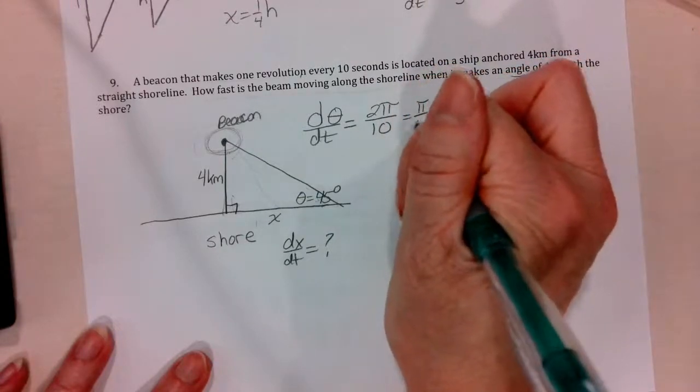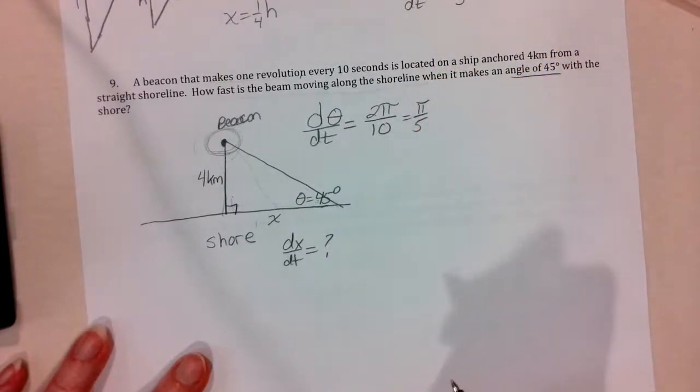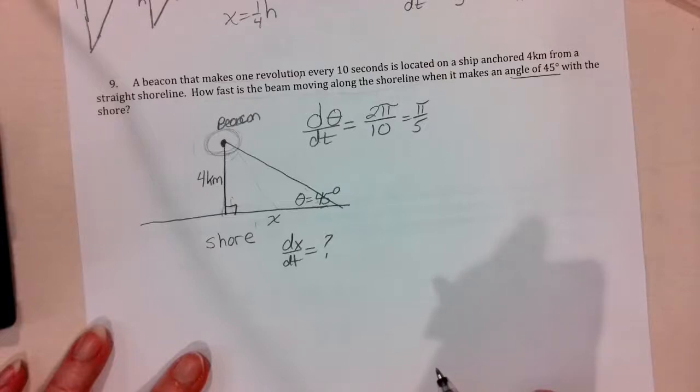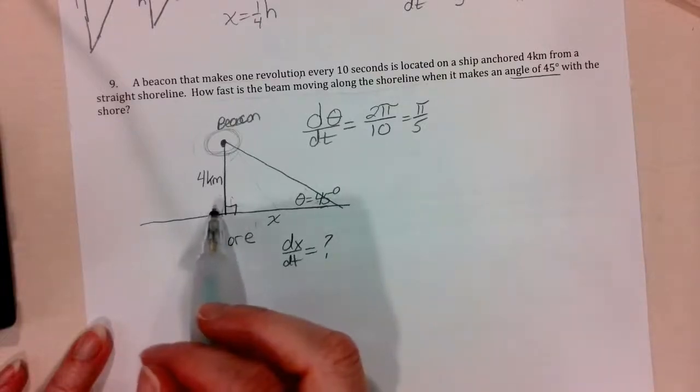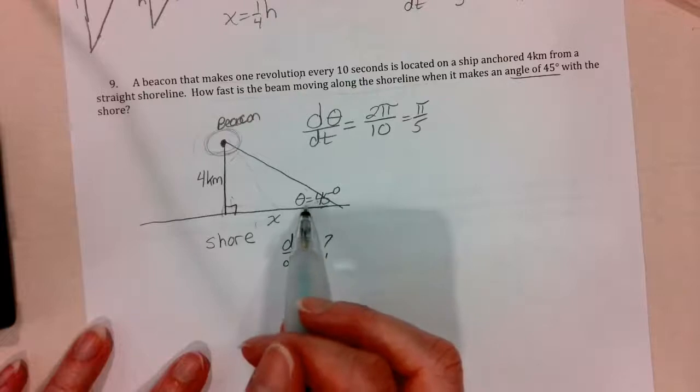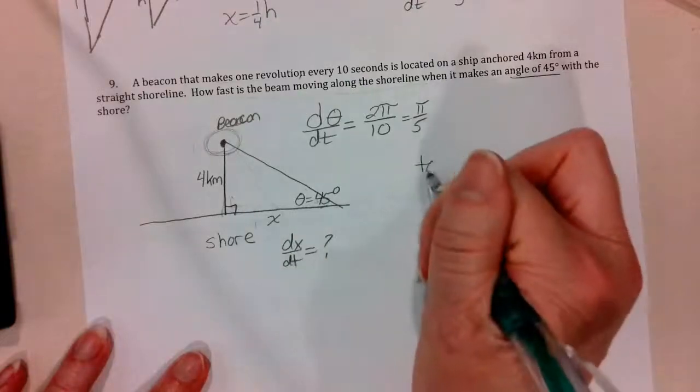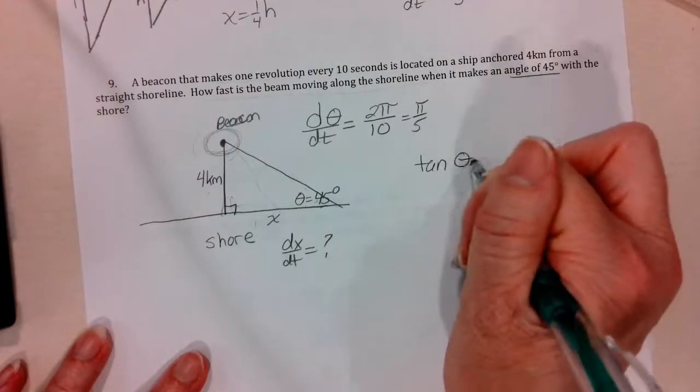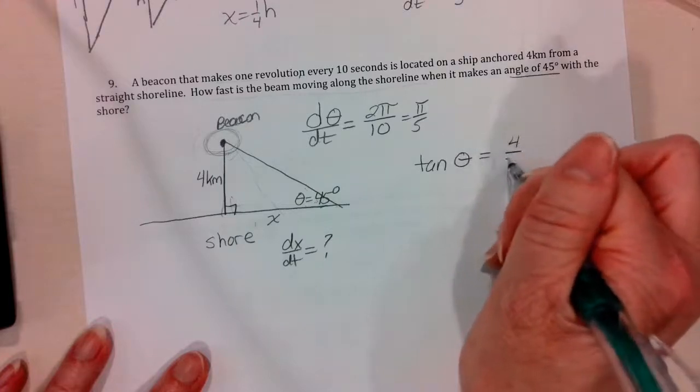So pi over 5 radians per second is the rate at which the angle is changing. I have to connect 4, x, and theta. Tangent of theta is equal to 4 over x.